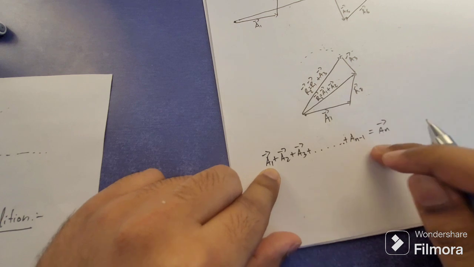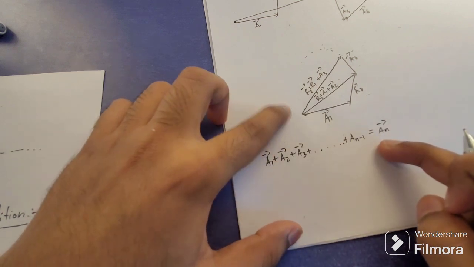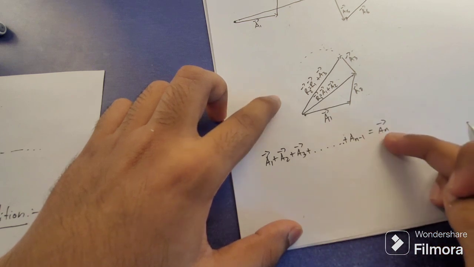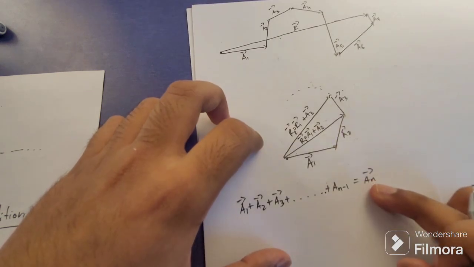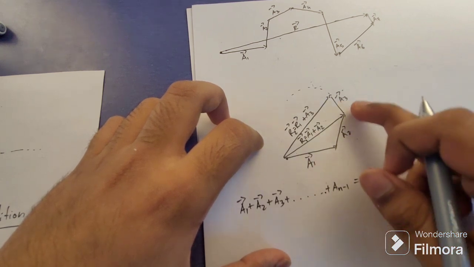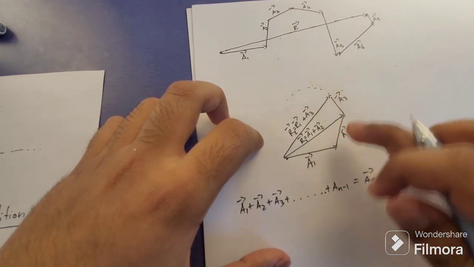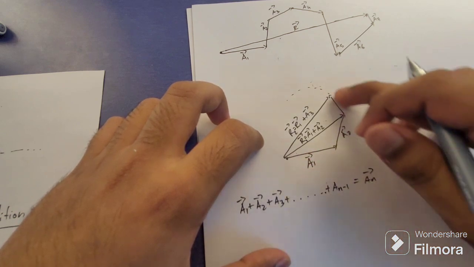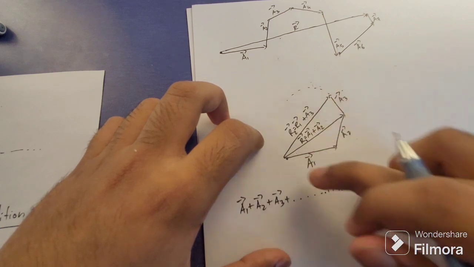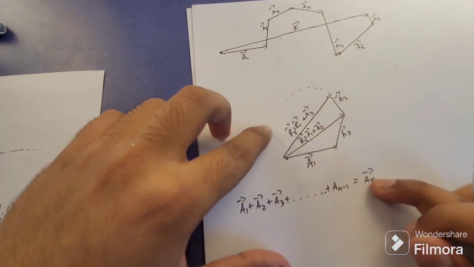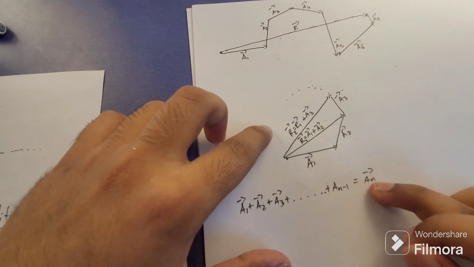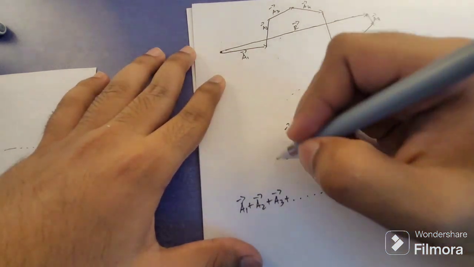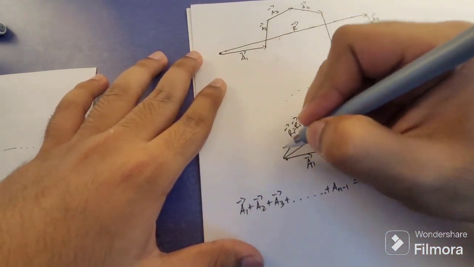Let us say that is the an vector. So an vector, the last side, would be the resultant of all these vectors, and the direction of the resultant vector would be just opposite to the direction of the trend of these other vectors. So if the other sides are following an anti-clockwise fashion, then the last side would be the resultant of all these vectors, and it would have an opposite direction, that is a clockwise direction. So the last vector would be something like this.